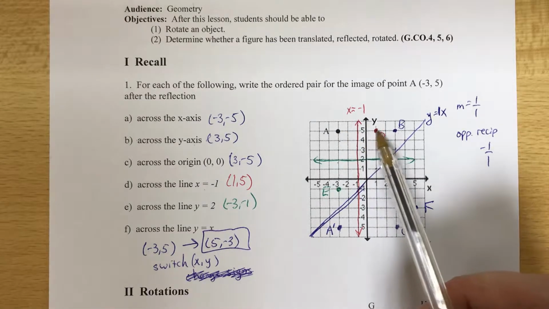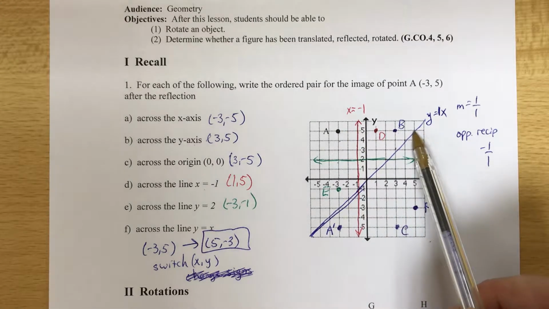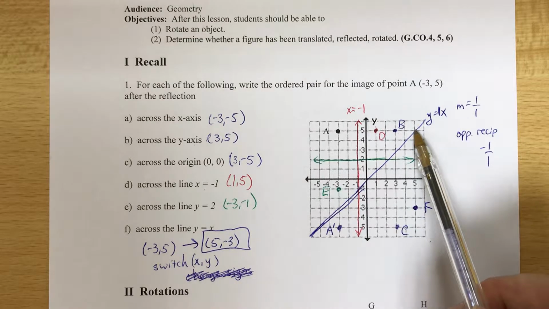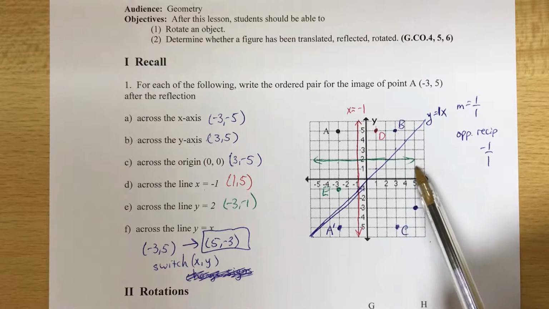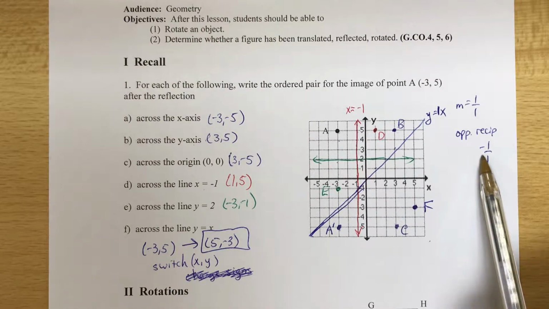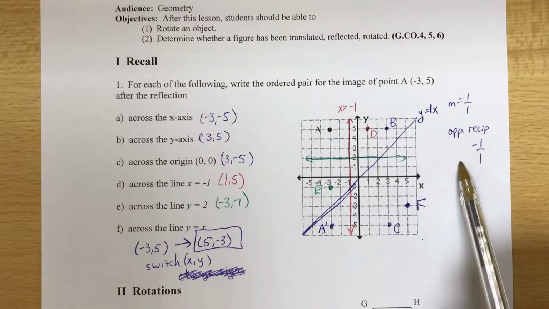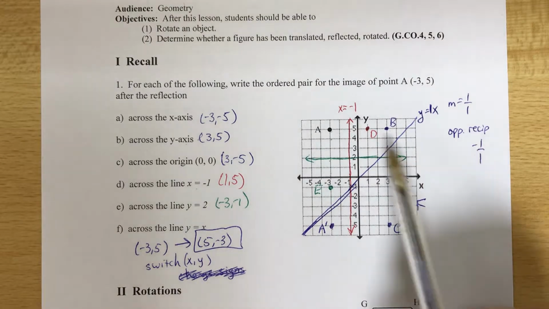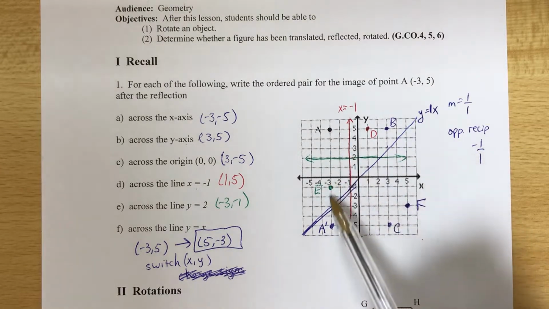1, 2, 3, 4, 5, 6, 7, 8 to get to the line. And then I'll go down 1, 2, 3, 4, 5, 6, 7, 8. Look at where it puts me. If you want to think of it as the slope, actually, you might be thinking, well, isn't rise over run up or down first? I could have gone down from A.